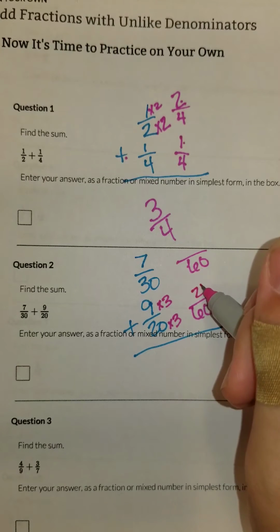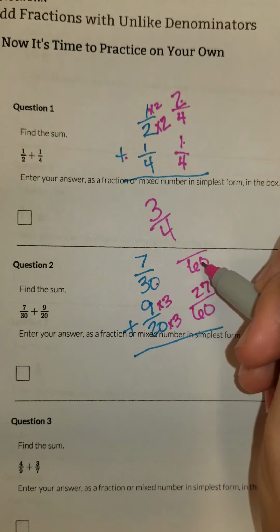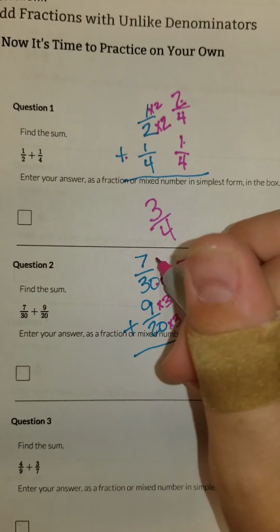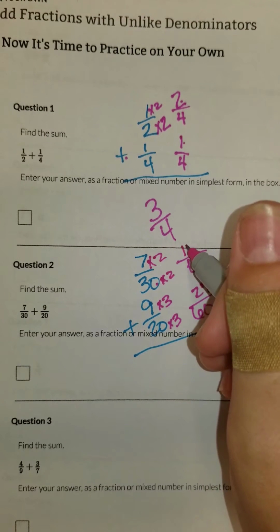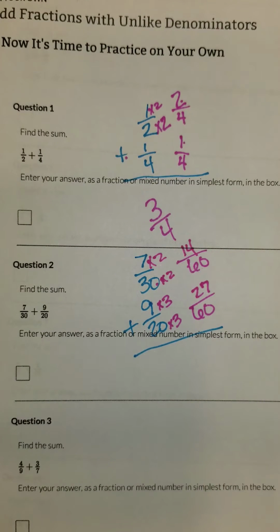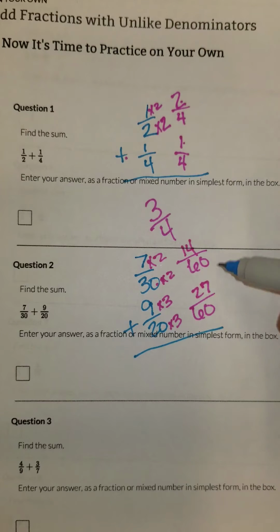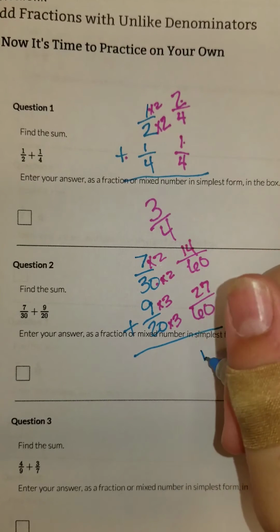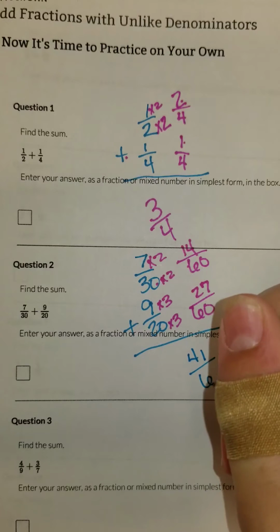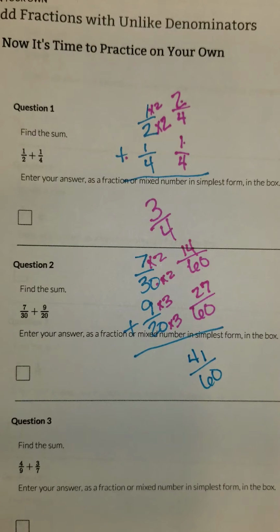9 times 3 is 27. For 30 to get to 60, I had to multiply by 2, so I have to do the same thing to the top. So now all I have to do is add. 14 plus 27 is 41 over 60.